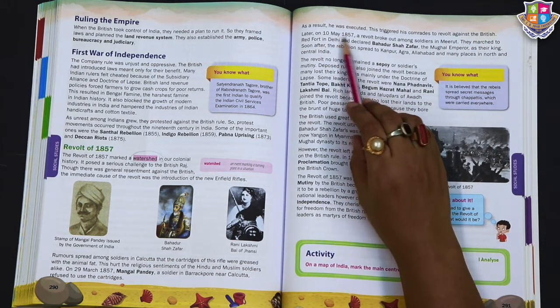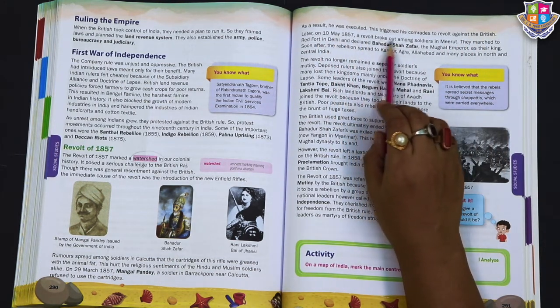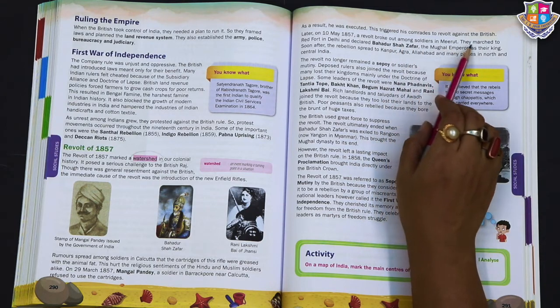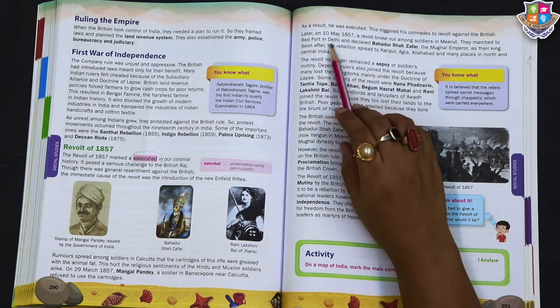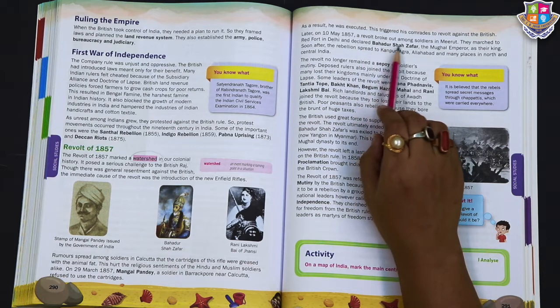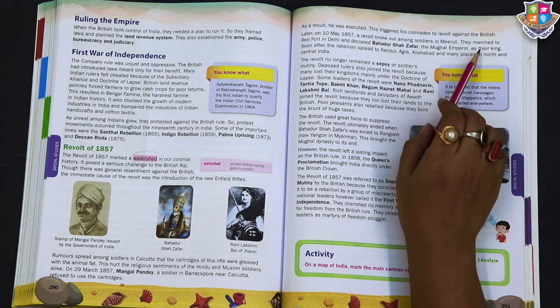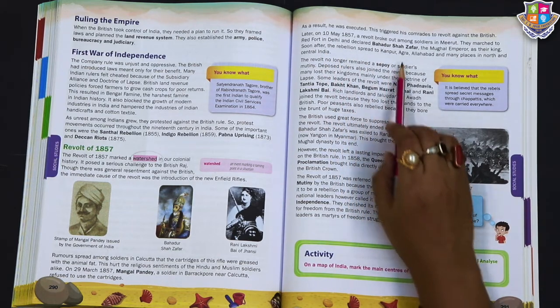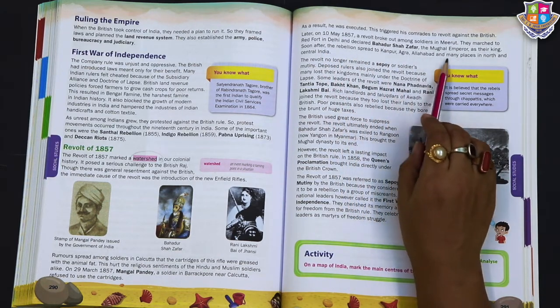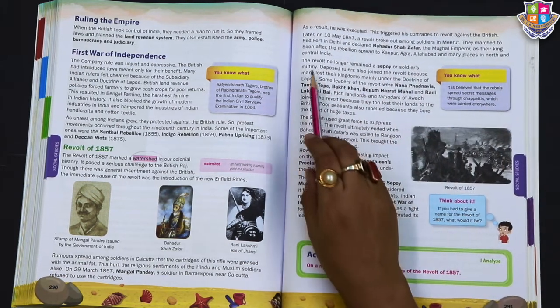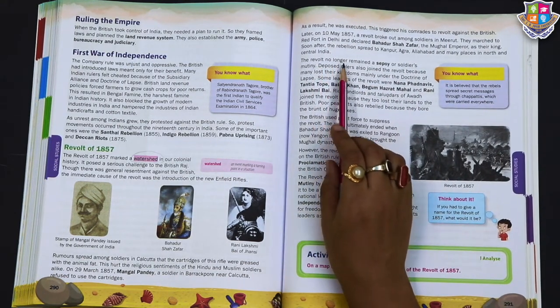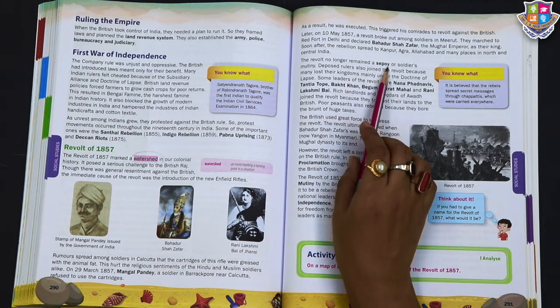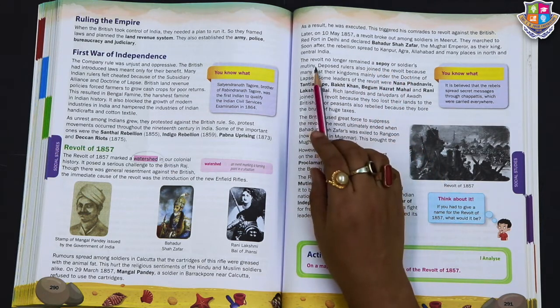Later, on 10th May 1857, a revolt broke out among soldiers in Meerut. They marched to the Red Fort in Delhi and declared Bahadur Shah Zafar, the Mughal emperor, as their king. Soon after, the rebellion spread to Kanpur, Agra, Allahabad, and many places in north and central India. The revolt no longer remained a sepoy or soldiers' mutiny.